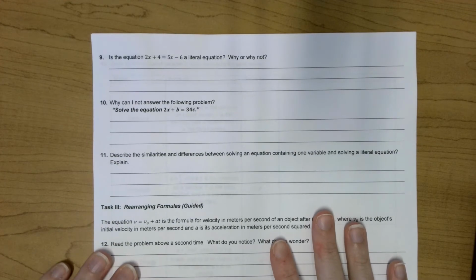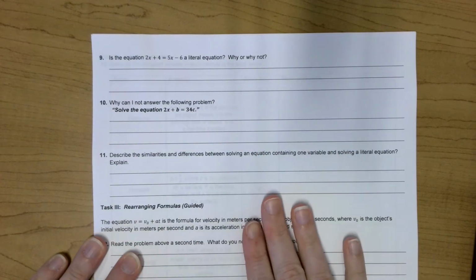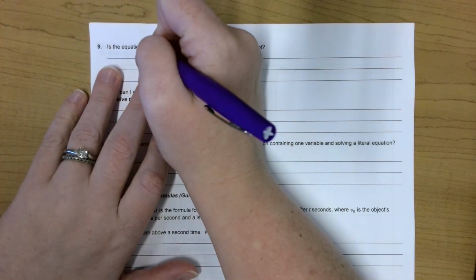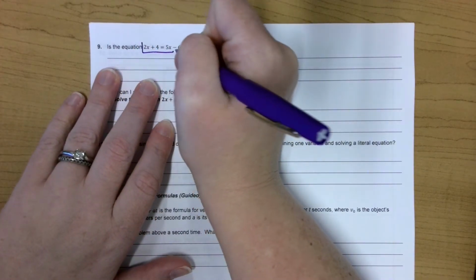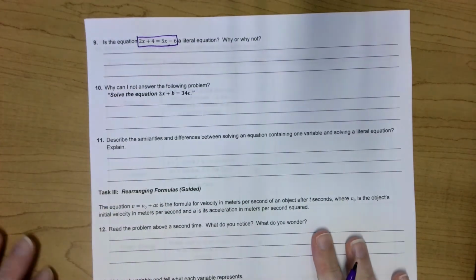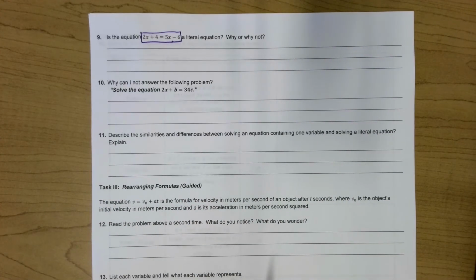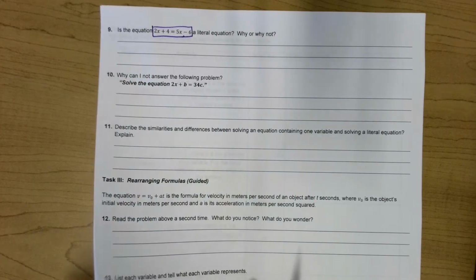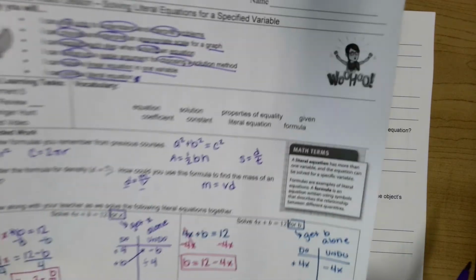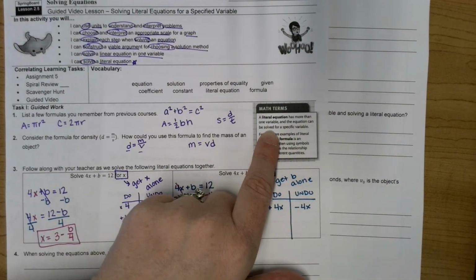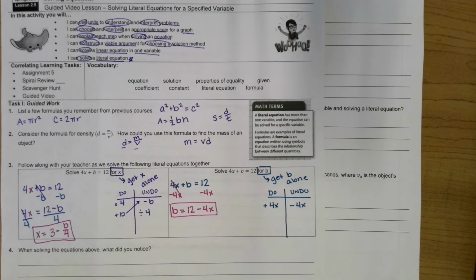All right, so let's talk about number 9. Is the equation 2x plus 4 equals 5x minus 6 a literal equation? Why or why not? So let's look at the definition of literal equation real quick. That would be right here. A literal equation has more than one variable, and the equation can be solved for a specific variable.